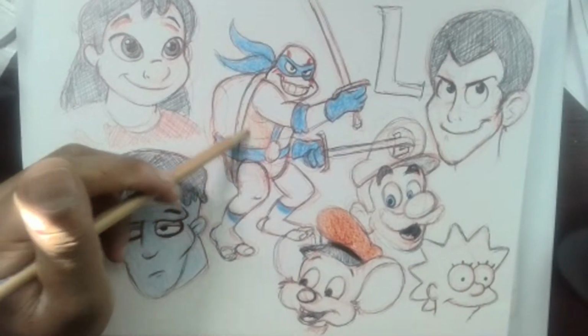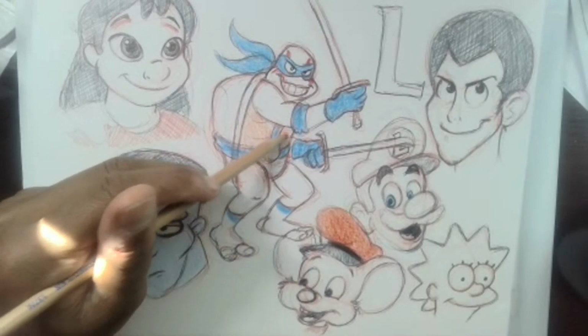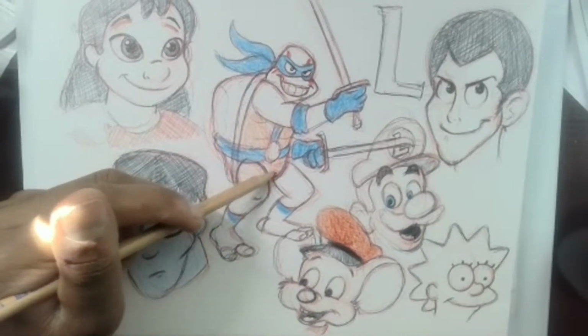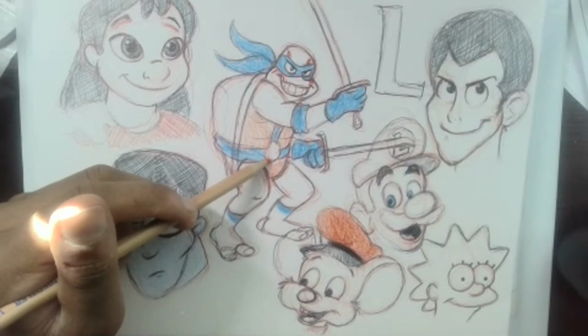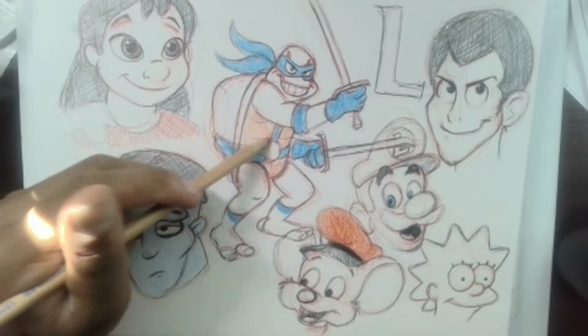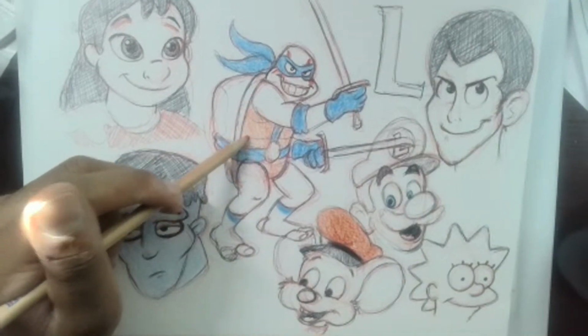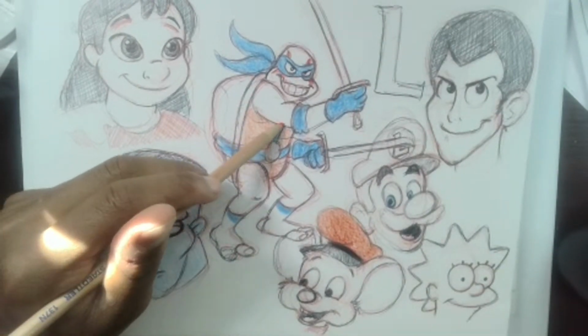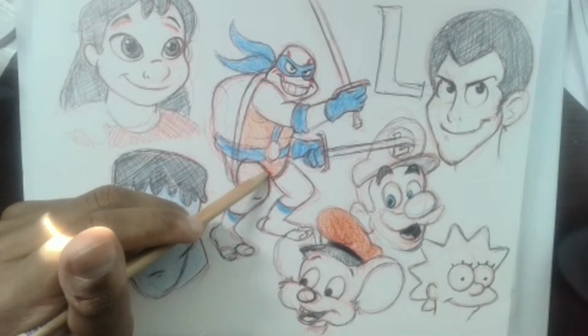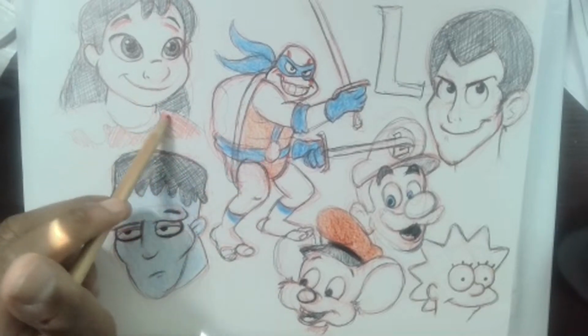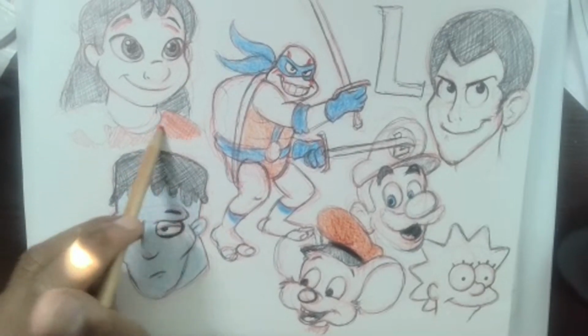Cut underside of his shell here. Couple of Lilo's shirt here.